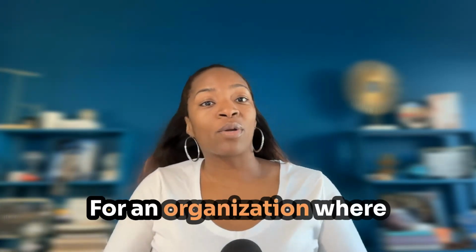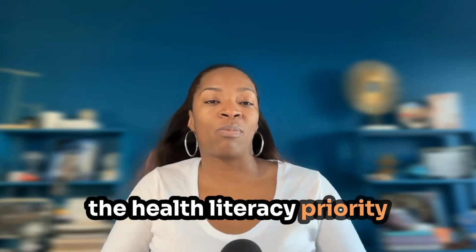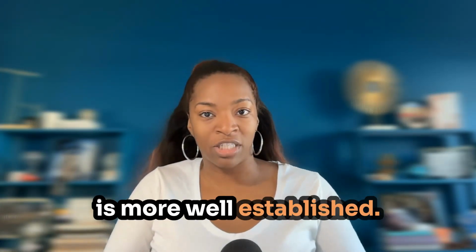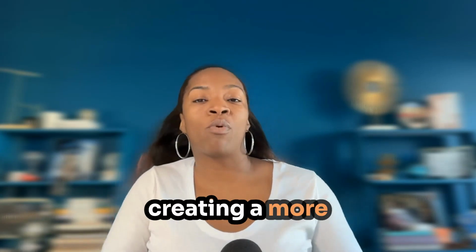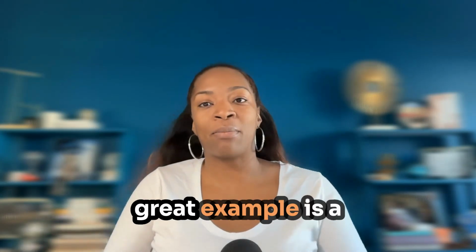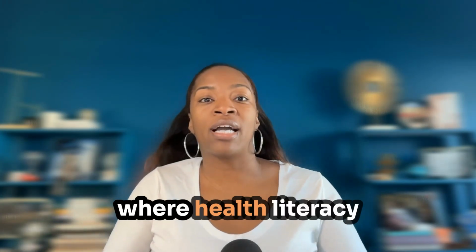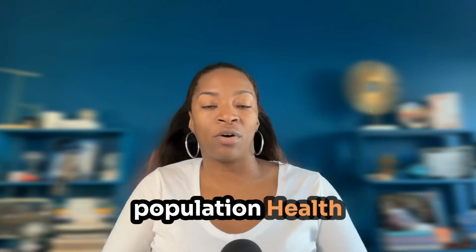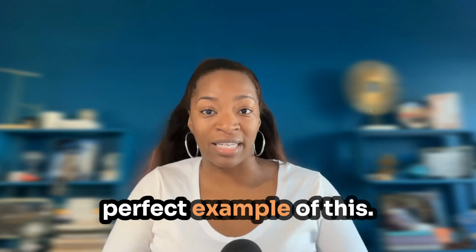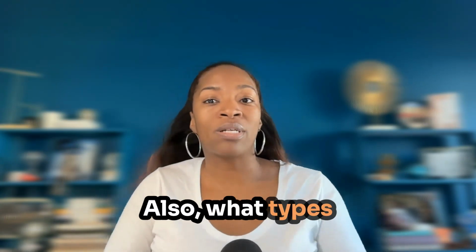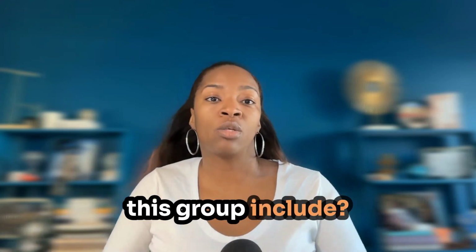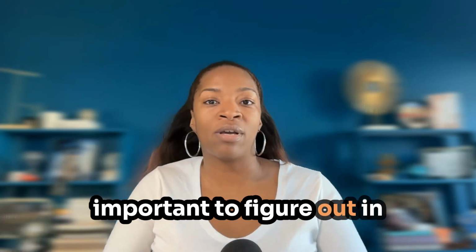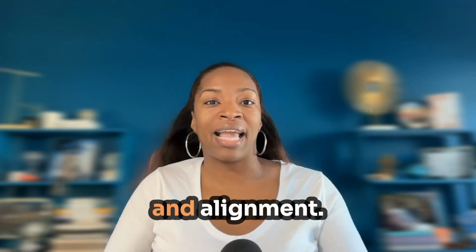For an organization where the health literacy priority is more well established, this could look like creating a more formalized entity. A great example is a center of excellence where health literacy is prioritized within it. Genentech's new population health center of excellence is a perfect example of this. Also, what types of governance will this group include? That's something important to figure out in this step of coordinating and alignment.